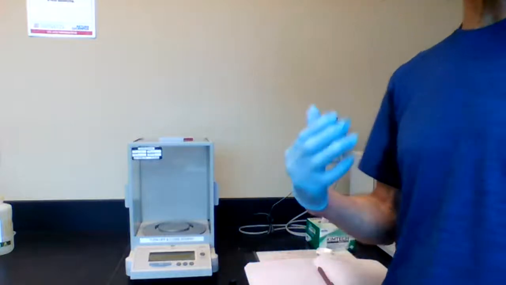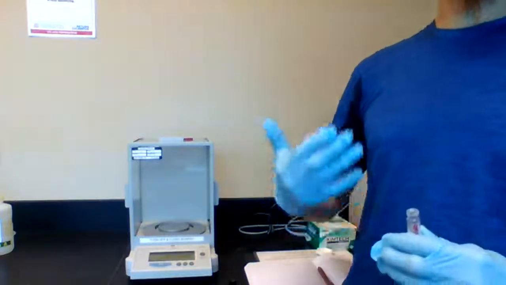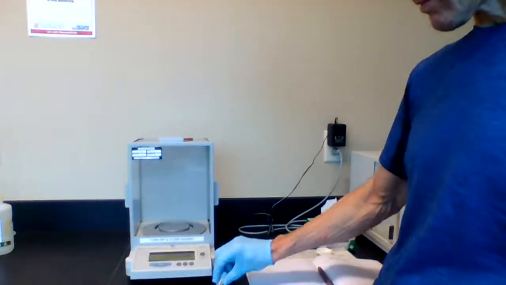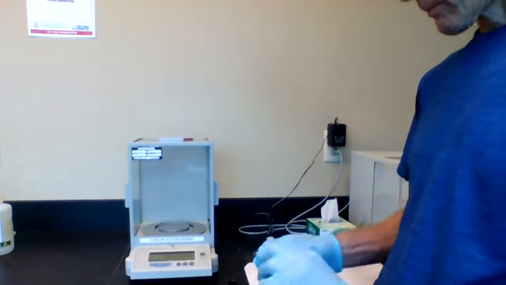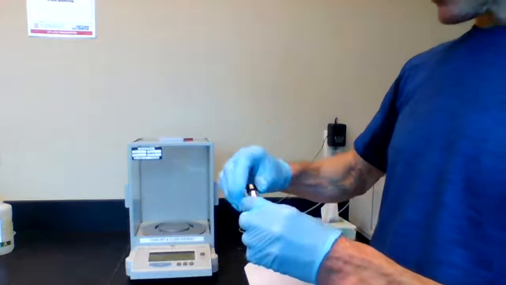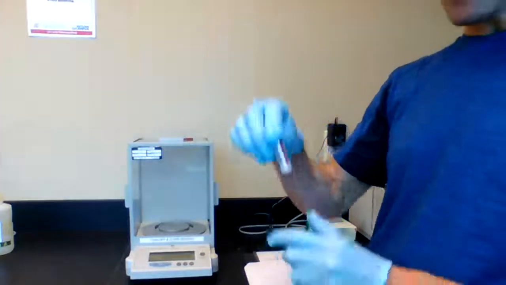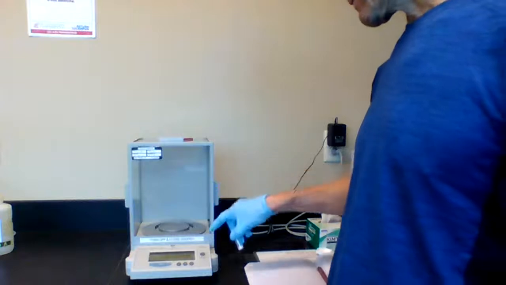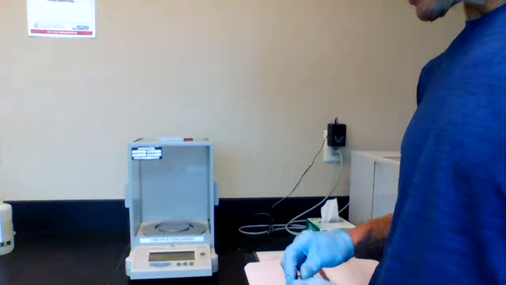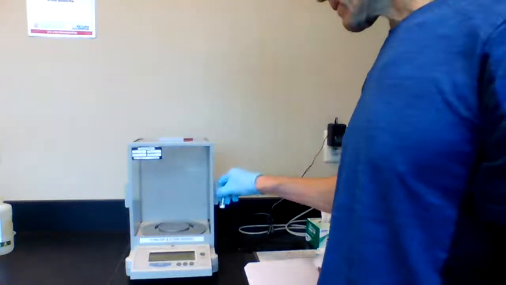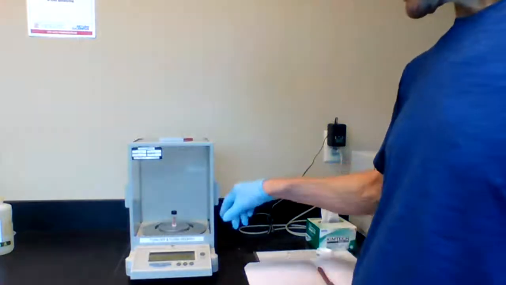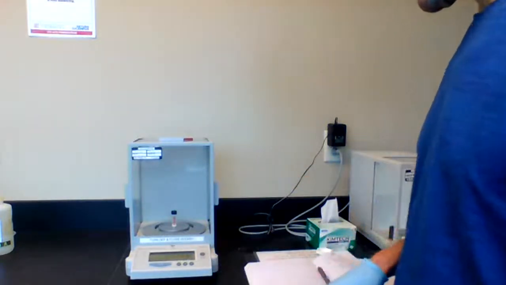So what you'll be doing in the lab is approximating the mass that you're going to require. So you would have to pour some out, close the vial, and in most cases, you're going to have some sample that still remains in the vial. You would make sure that your balance is back at 0, and you would reweigh the sample that's remaining in the bottle with its lid.